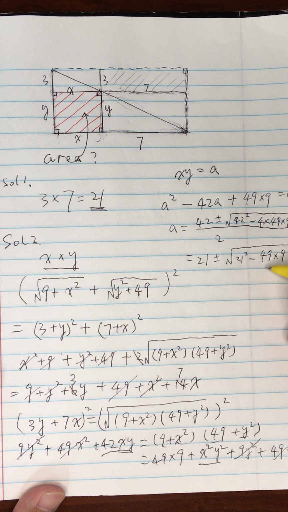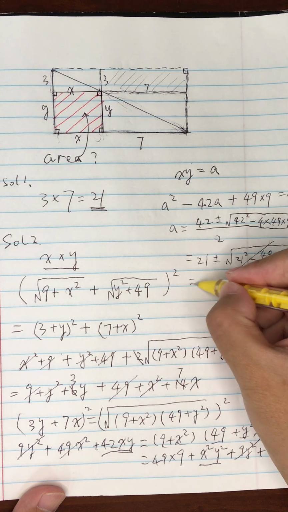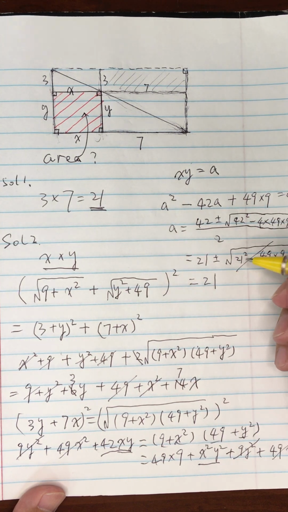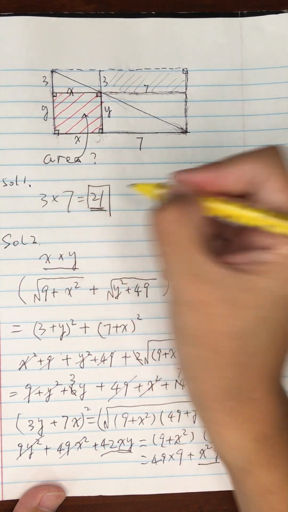And 49 is what? 49 is 7 squared, 7 times 7. 9 is what? 9 is 3 squared. So it's 7 squared times 3 squared, which equals 7 times 3, the whole thing squared. 7 times 3 is 21. 21 squared subtract 21 squared is exactly 0, so this term is actually 0. So now we get a equals 21. That's exactly the same as the value that we got from the geometrical method.